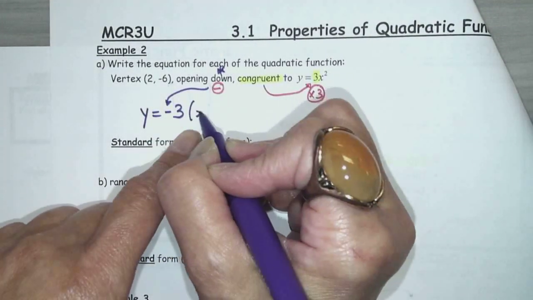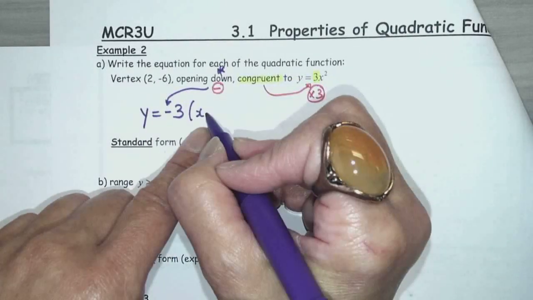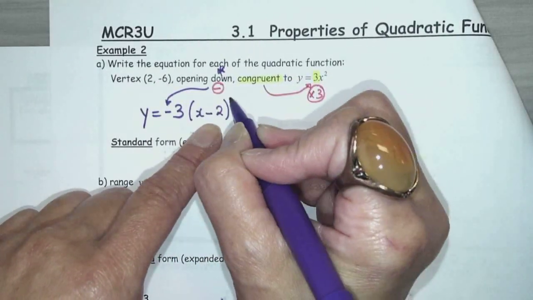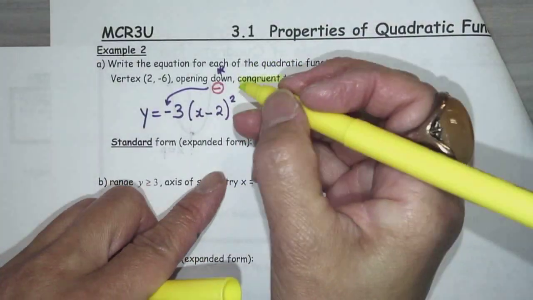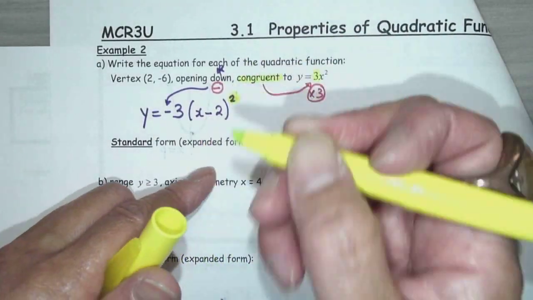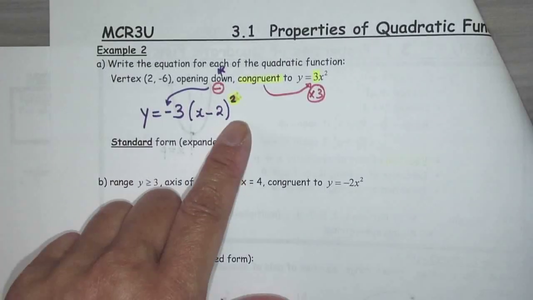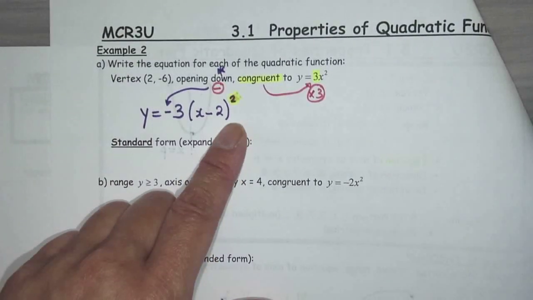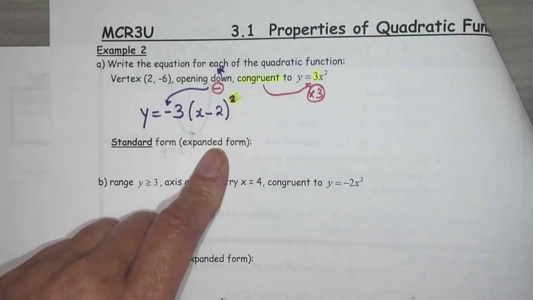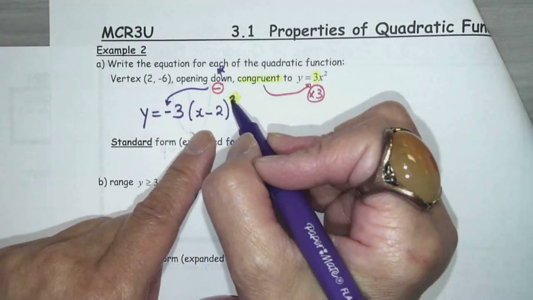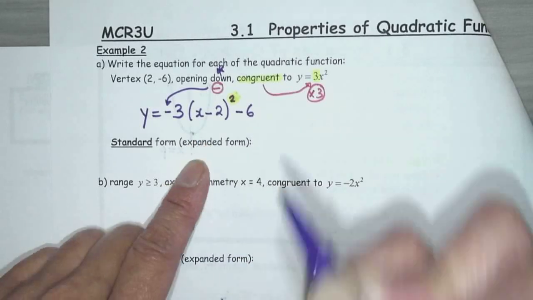Then bracket x. If the vertex is at 2, it's minus 2. Please don't forget your squared. I'm going to highlight that. You're so much concentrating on plus, minus, all the other stuff, you forget to square your little graph. Okay, and next year we're going to learn cubics and quartics and stuff, so you have to put it down. Right, we're going to do 3s, 4s, and stuff like that. So we want to remember that. Minus 6, that's it.